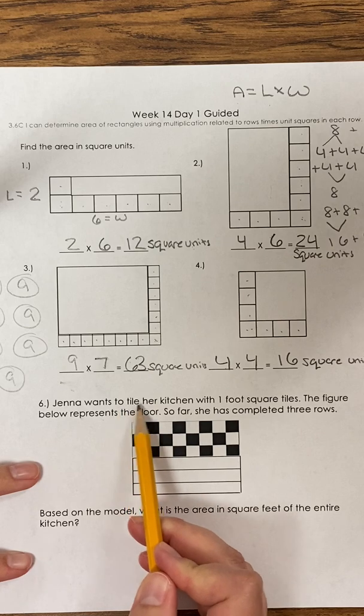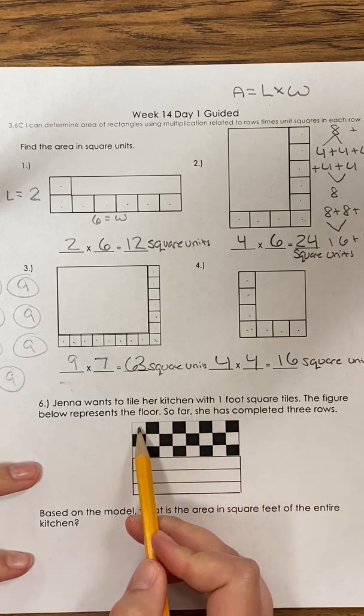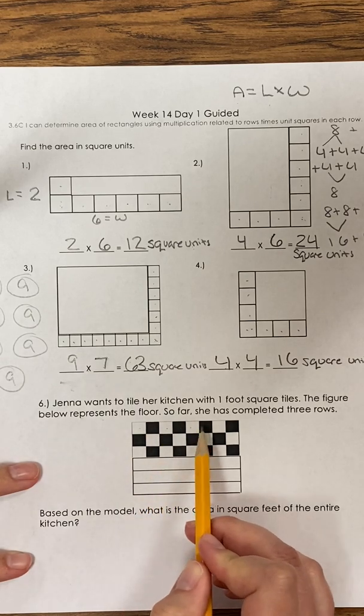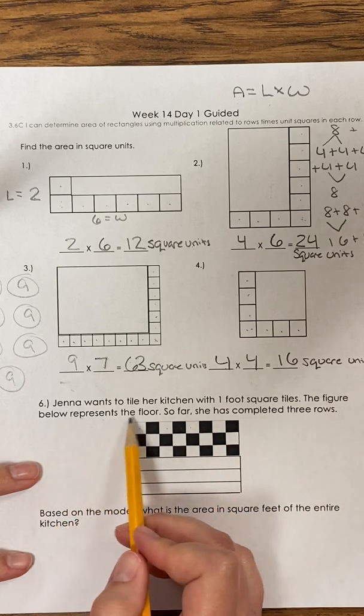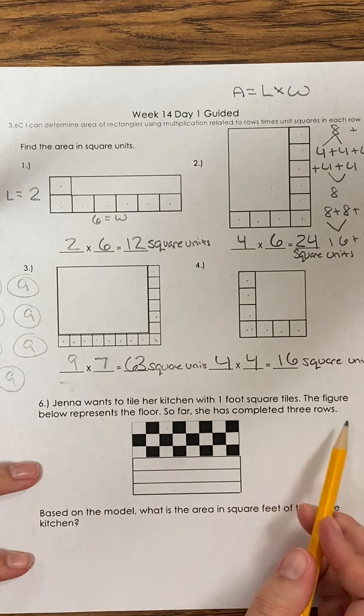Jenna wants to tile her kitchen with 1-foot square tiles. Okay, so each of these squares is a 1-foot square tile. All right. The figure below represents the floor. Okay, so here's the floor. So far, she has completed 3 rows.